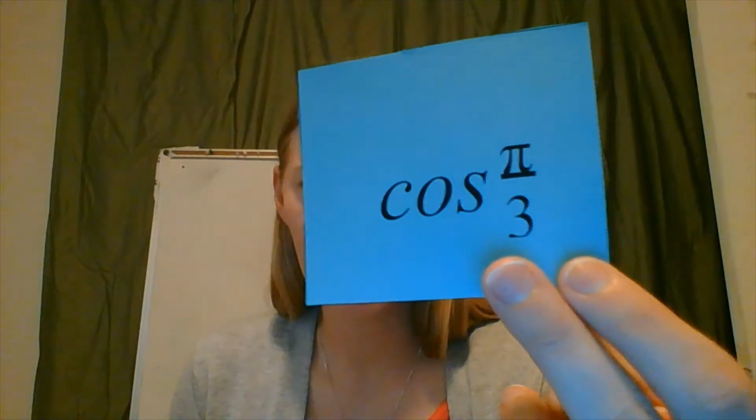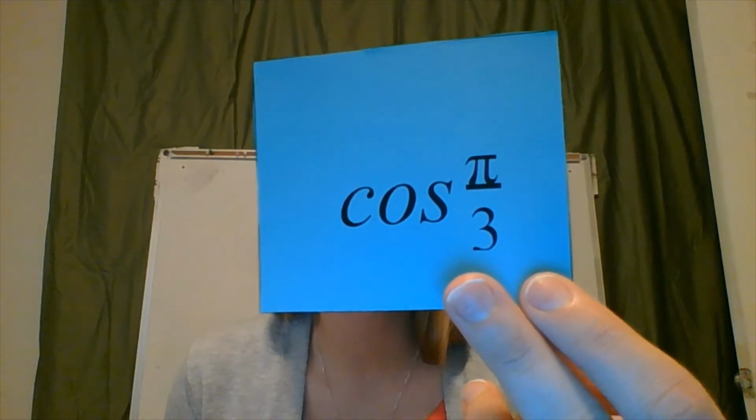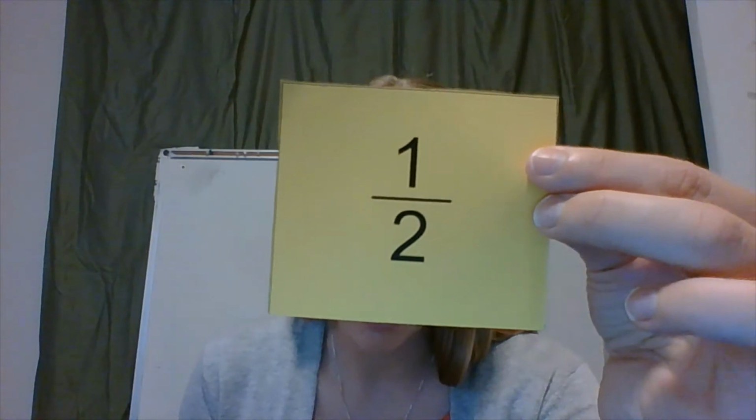And then our last one today, cosine of pi over 3. Is 1/2. Okay, so for any of those, if you're not able to think of them quickly enough, go back to the resources that I shared last week and start working on them, especially the ones from the first quadrant. That is something that you're going to want to be able to recall quickly.